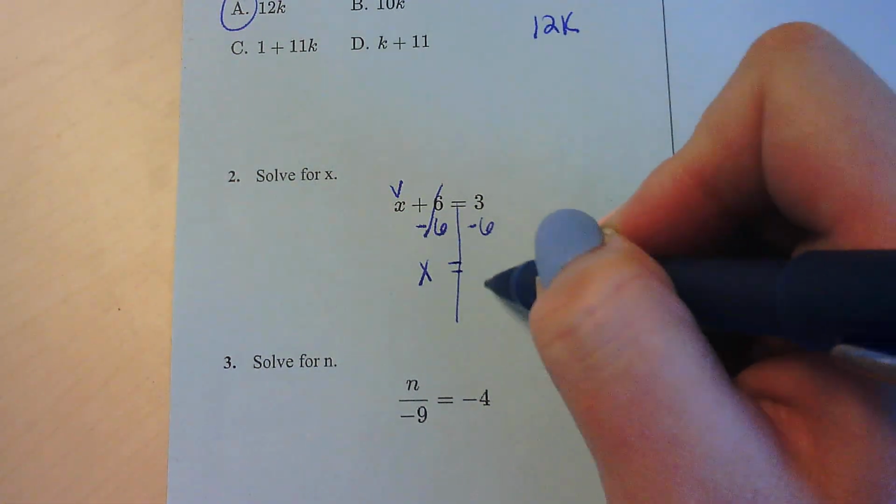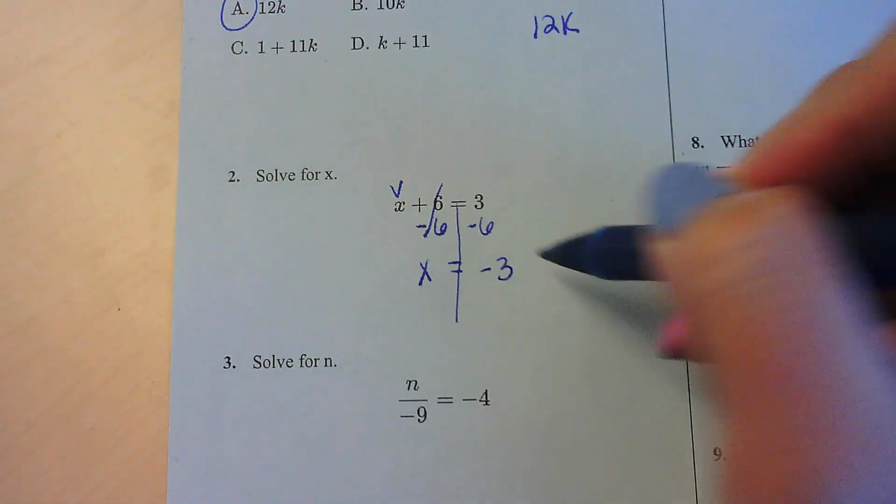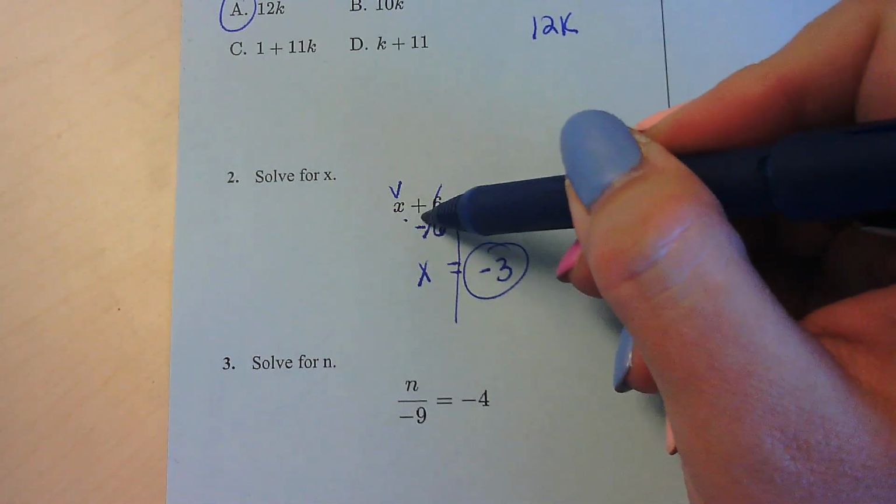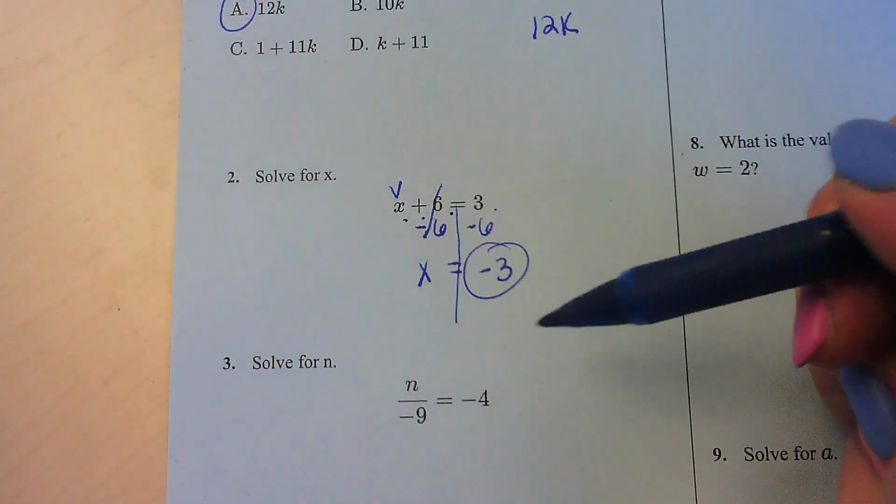So all I have left on my left side is that x. 3 minus 6 is negative 3. So x is negative 3. And if I want to double check that, I just plug it back in for x. Negative 3 plus 6 is positive 3. So that one's good.